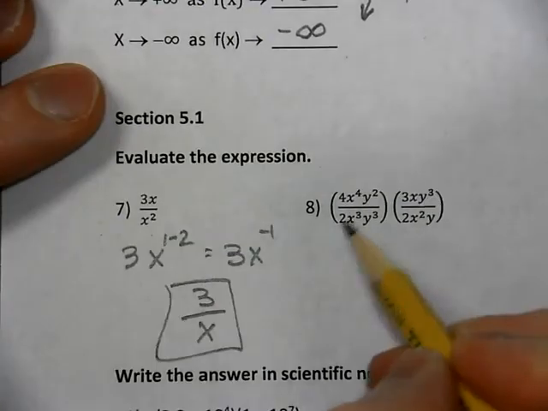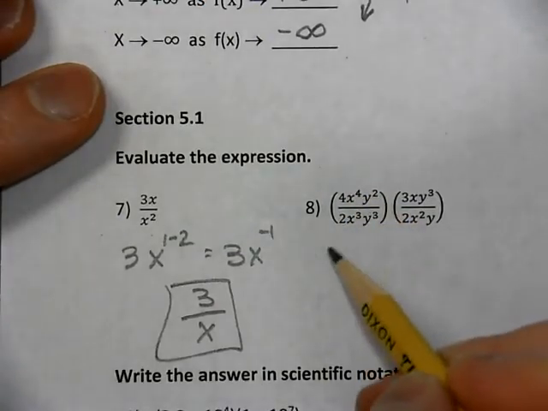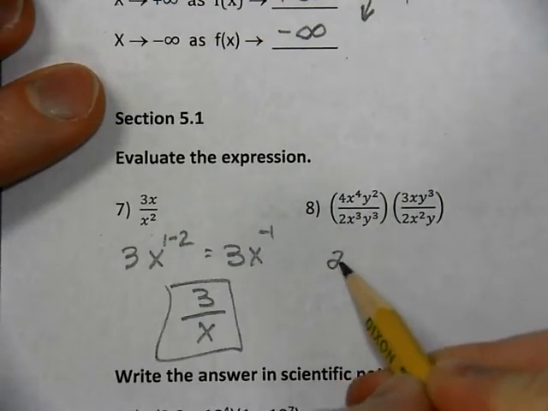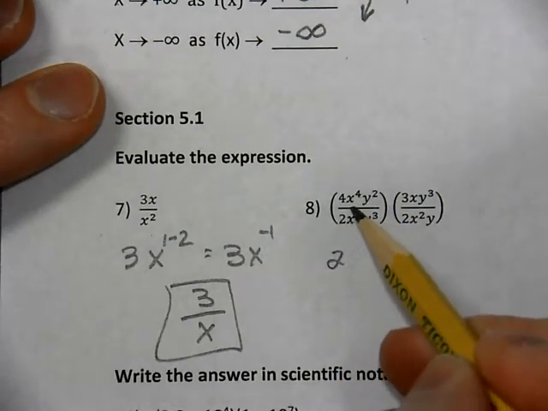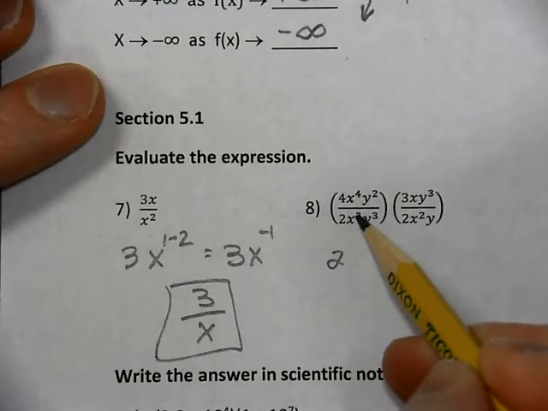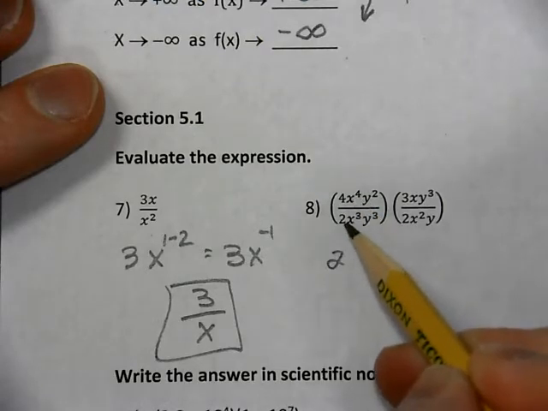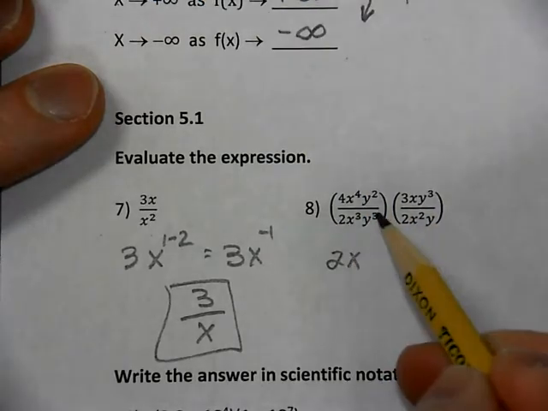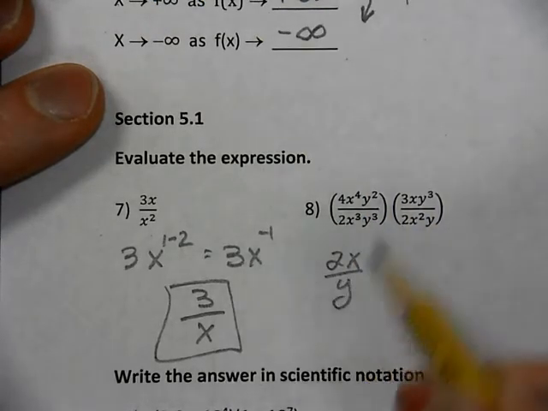Over here, we can reduce this first fraction if you would like. 2 goes into 4 twice. x to the 4th and x to the 3rd. There's more x's on top. There's an extra x on top. There's an extra y on bottom.